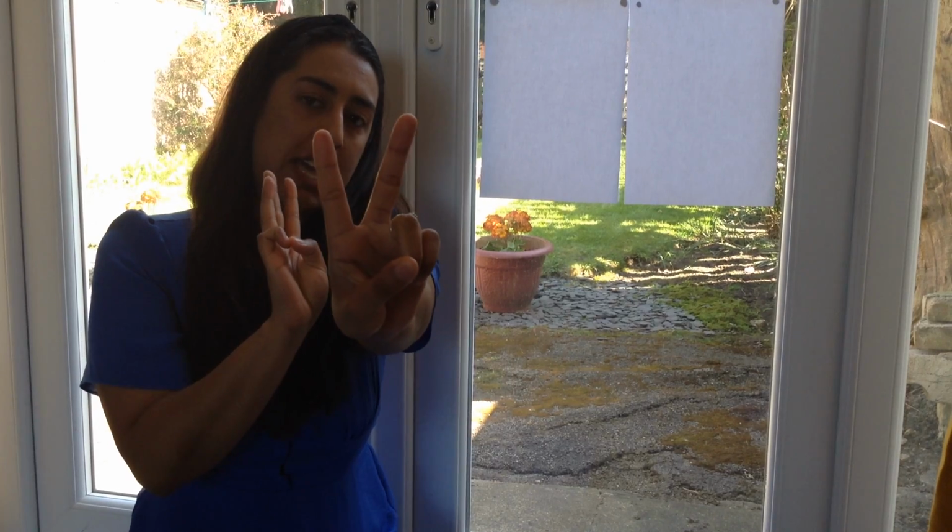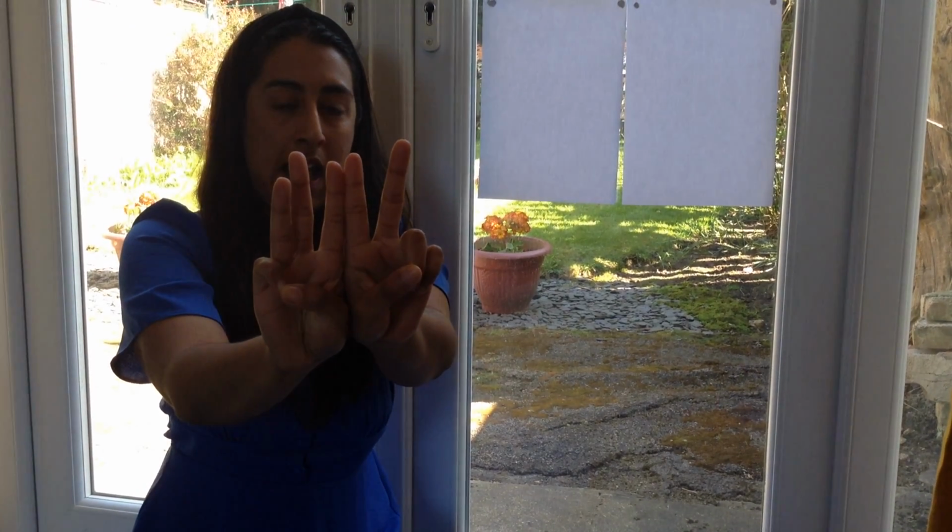So let me show you an example first. So I'm going to wiggle my fingers behind my back, wiggle, wiggle, wiggle, wiggle, wiggle. I've got 2 numbers. What number have I got on this hand? What number have I got on this hand? And then we're going to put them together and see how many we've got all together. So look, I've got 1, 2, 3, 4, 5. So 2 add 3 equals 5.